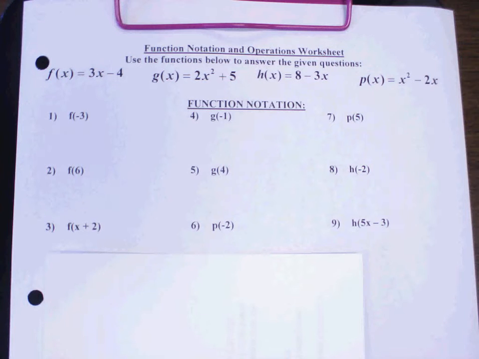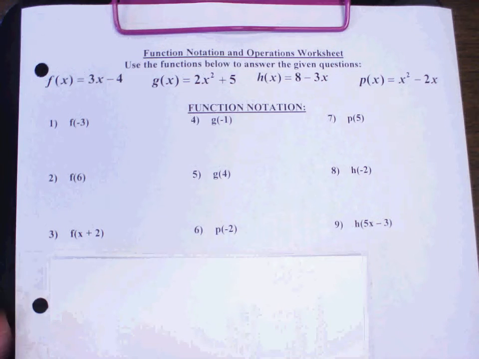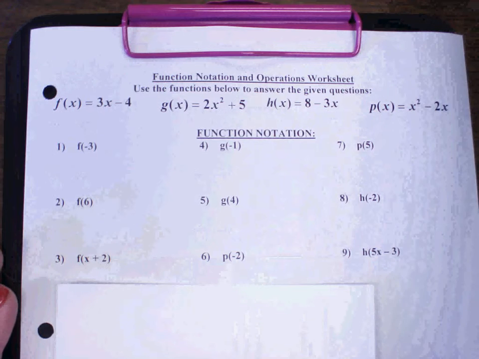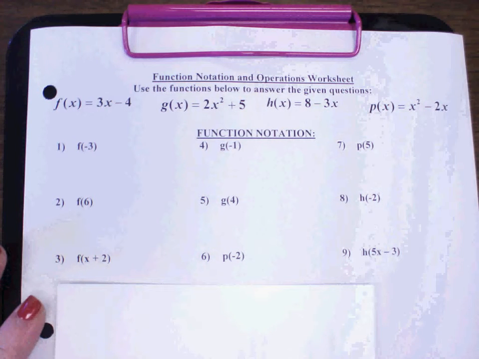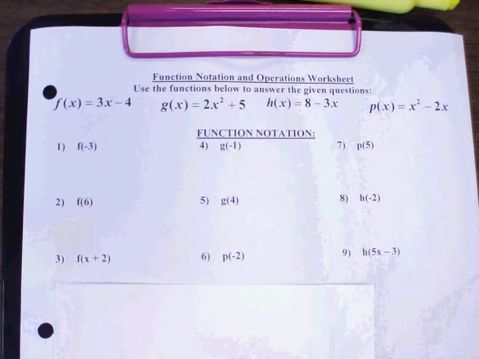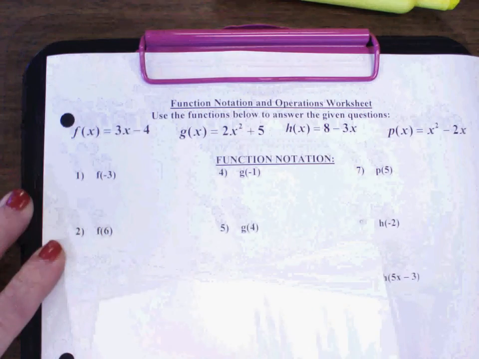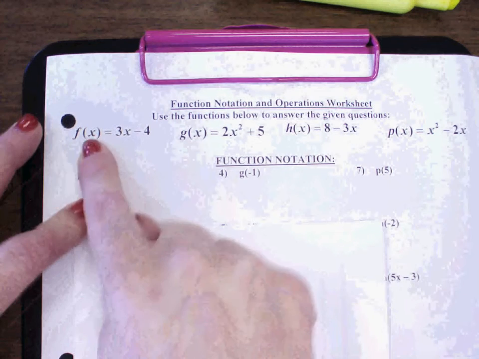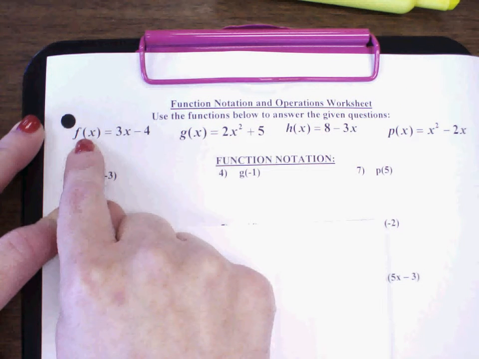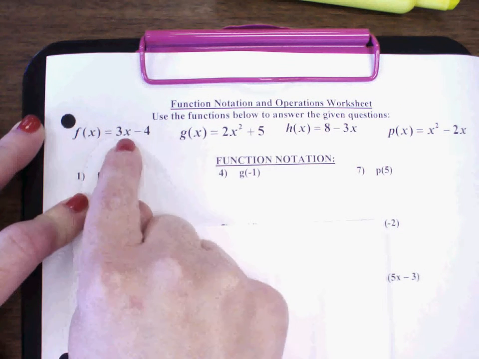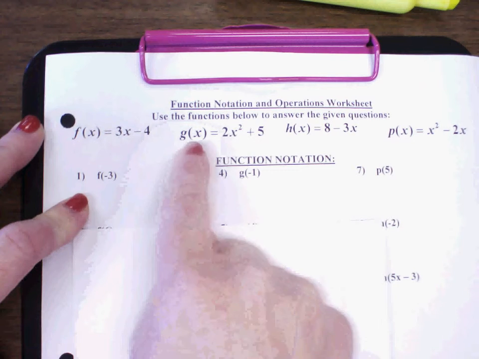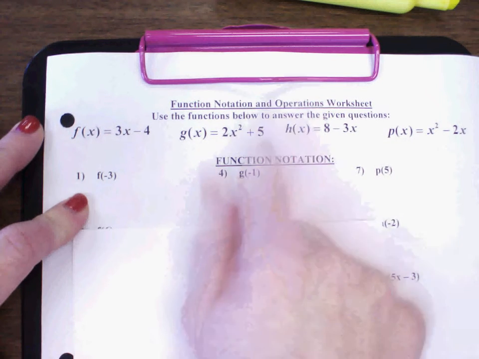But you have 4 different functions. F of x, g of x, h of x, and p of x. All right. So what does it mean? Like if you didn't have the calculator, like I had to do it when I was in school. We didn't use calculators. What that means is that this number that's inside the parentheses is the value of x.